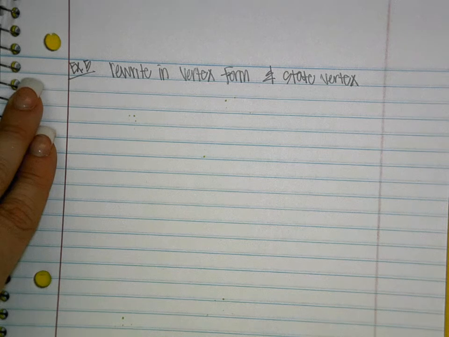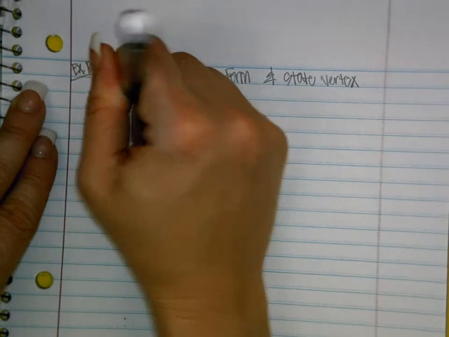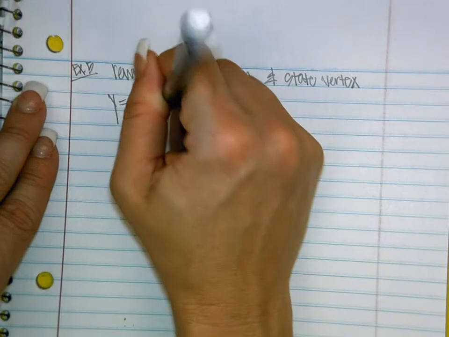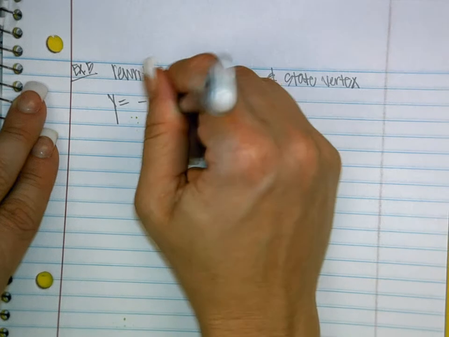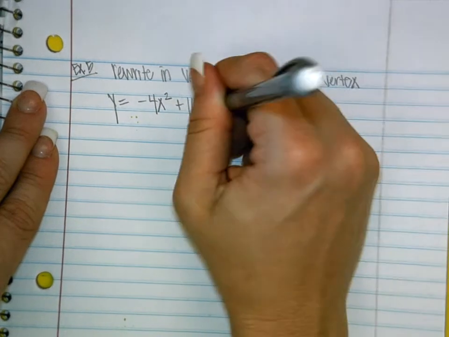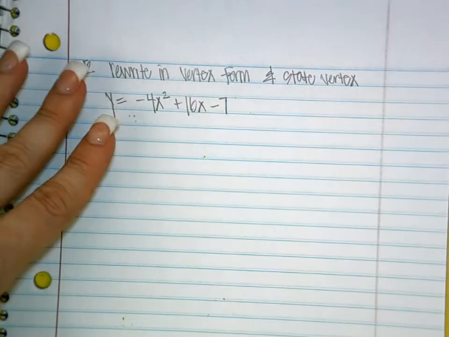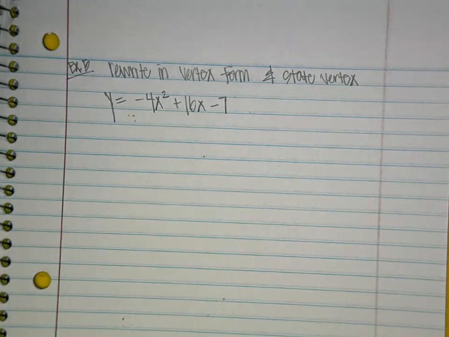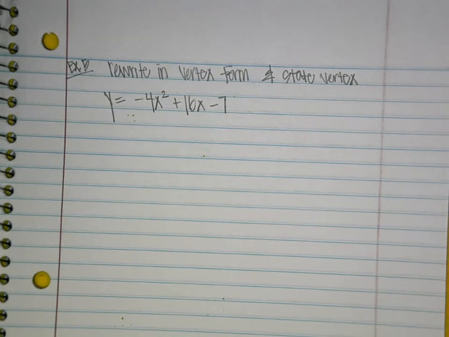Y equals negative 4x squared plus 16x minus 7. I want you guys to try that one on your own and see if we can come up with the same thing. This one's a little bit trickier, but you should be okay on it.